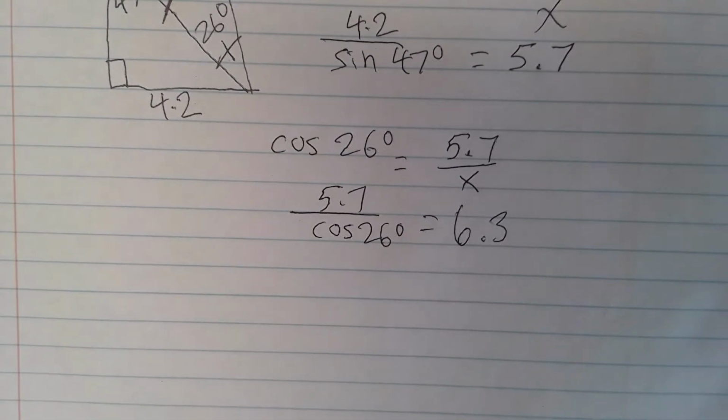There we have it. There's our unknown side. Let's just double check. Oh, they only did the 5.7. They didn't even do the 6.3. But that's okay. We did it. We're good.